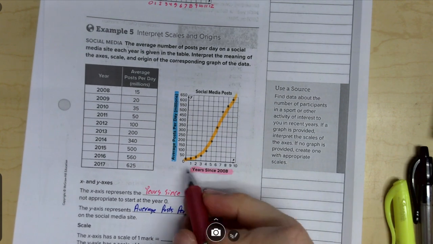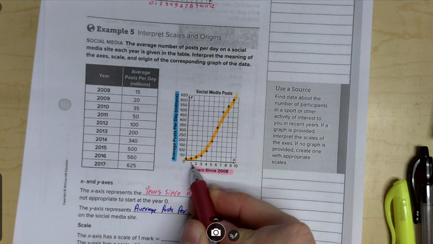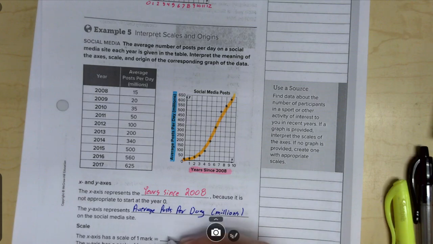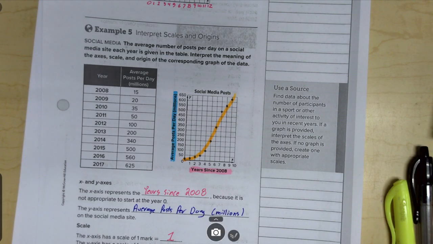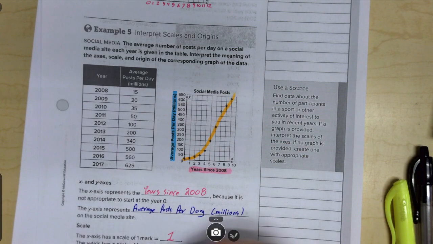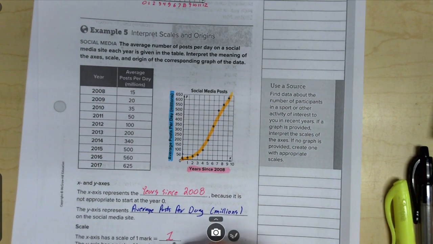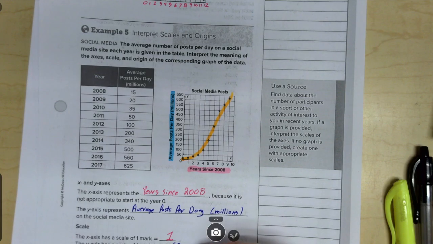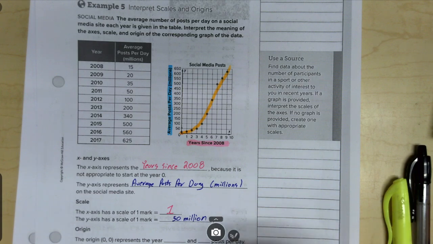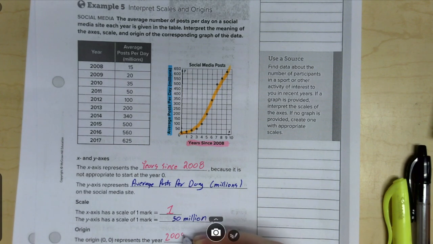The x-axis, 1 mark goes 1 unit. So think about it, we go 1 space and 0 becomes 1, so that is 1. We go 1 space on the y, but we go from 0 to 50. So if 1 space goes 50, 1 mark is 50 million. 0, 0 represents the year 2008, and 0 posts per day.